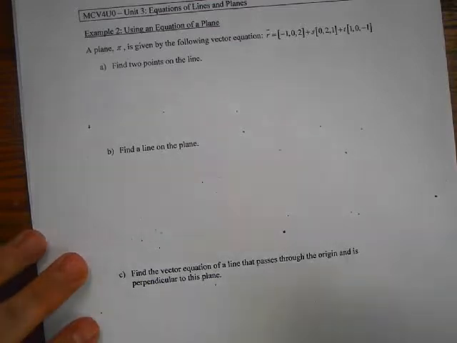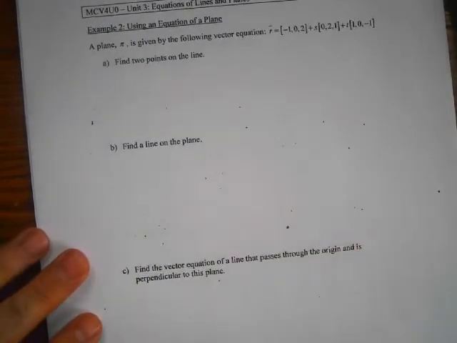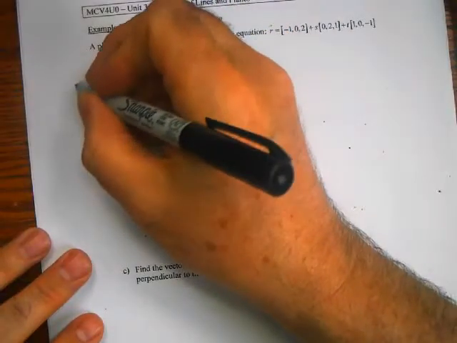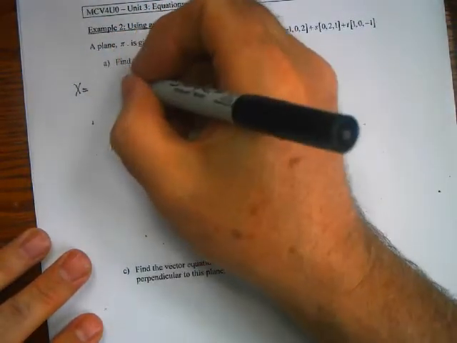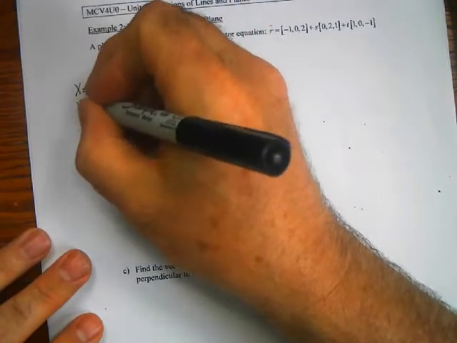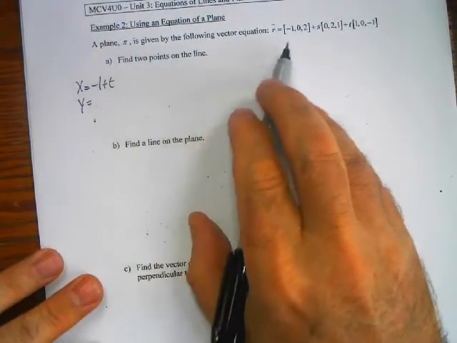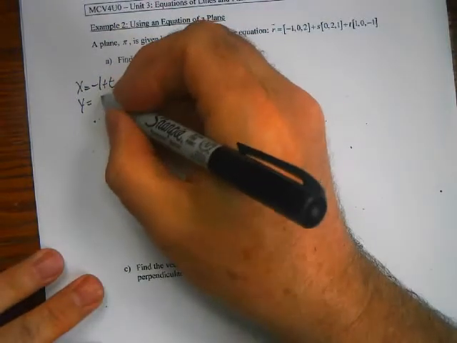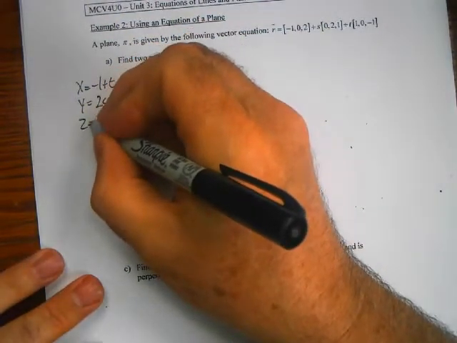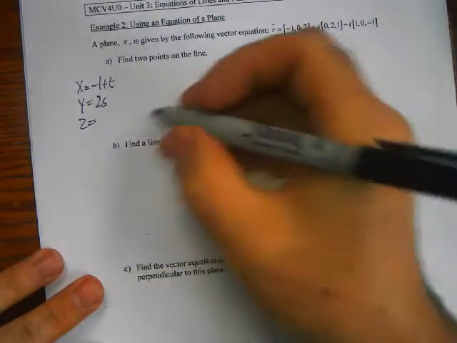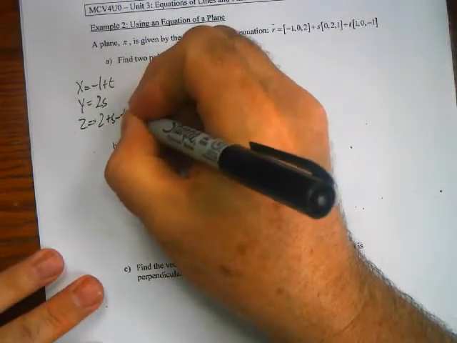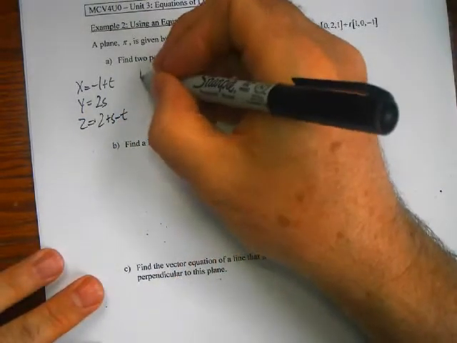I think maybe the most efficient and procedural way would be to first start off with the parametric equations. So we've got x equals -1 plus t, y is equal to 2s, because the other ones are 0, and z is equal to 2 plus s minus t. And then what we can do is just create a little table here.